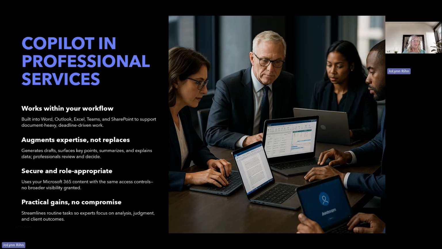So when we talk about Copilot and professional services, it's really designed to support the way professional service firms work. You're already familiar with your Microsoft 365 apps, and this just fits right inside there. So whether you're in legal or accounting environments, work is often very heavy in documents. We work a lot with documents and deadlines, and we need to be very detail oriented.